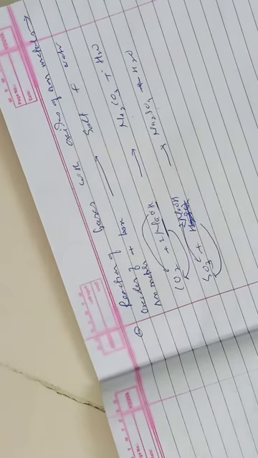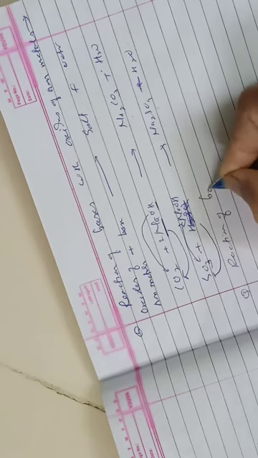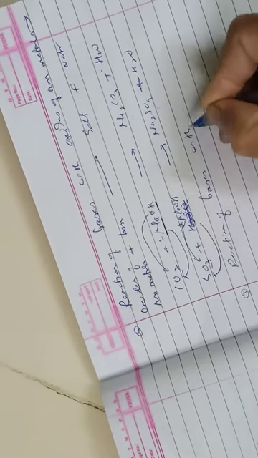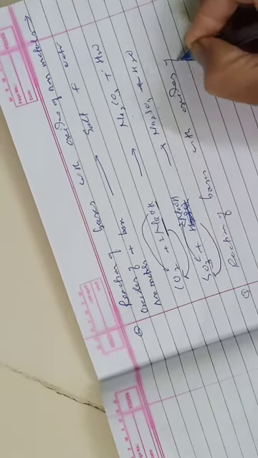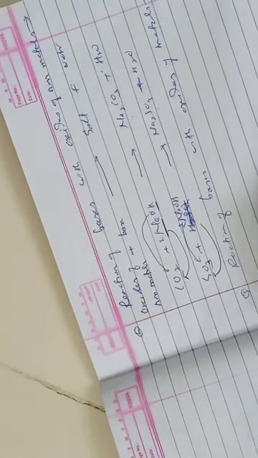Similarly, the fifth reaction is the reaction of bases with oxides of metals. Then also what do they form? Suppose zinc oxide, ZnO.